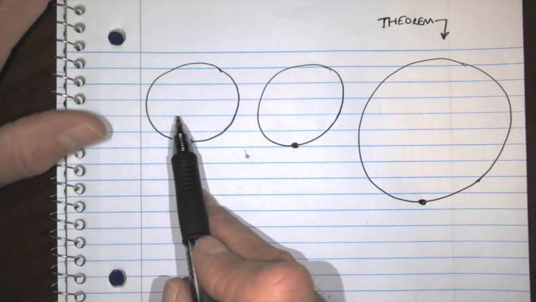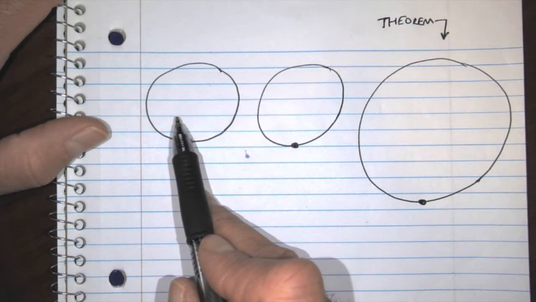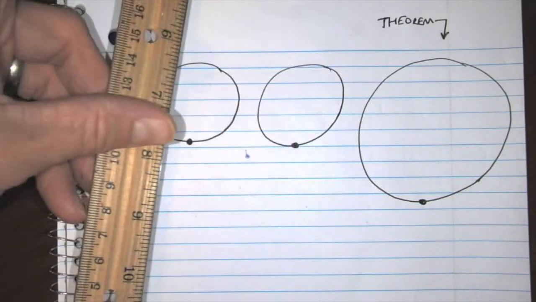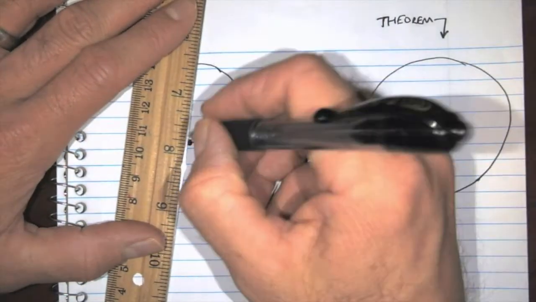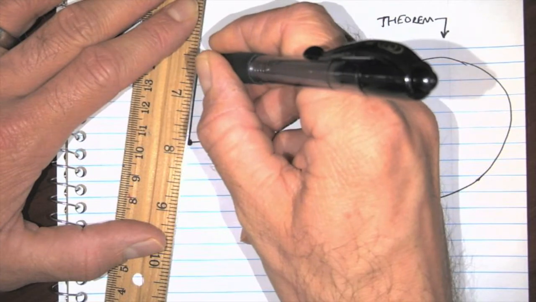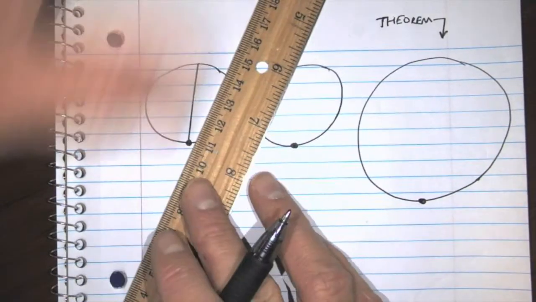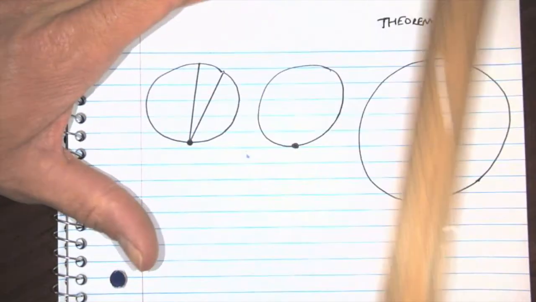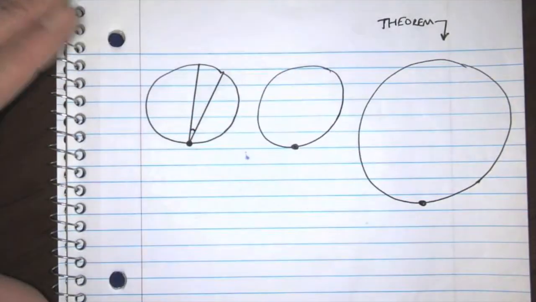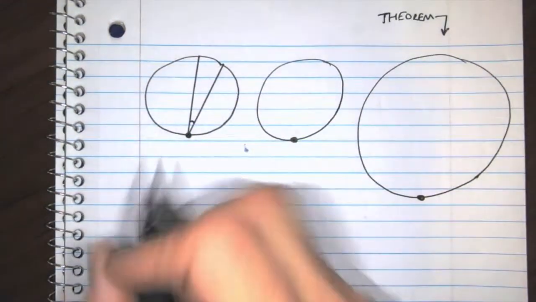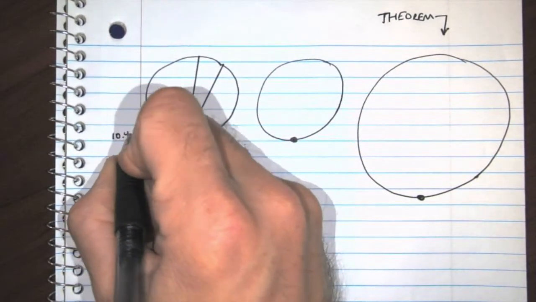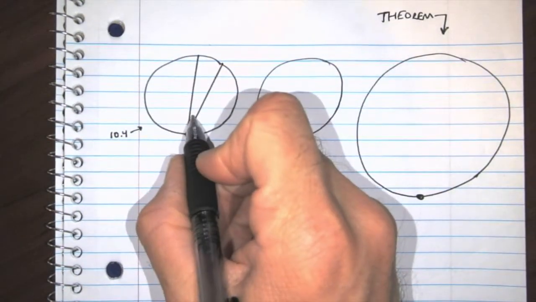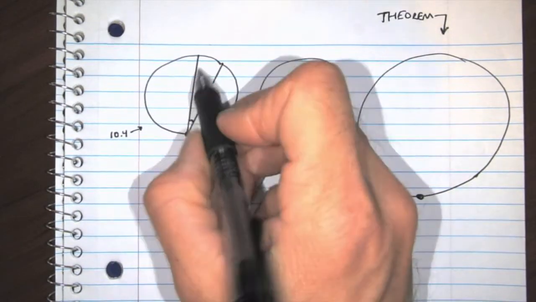And we're going to start over here. I'd like you to make an inscribed angle. Talked about inscribed angles, I believe, in 10.4. You can go back to your notes and take a look at it. But basically, an inscribed angle is always going to be half of its intercepted arc.